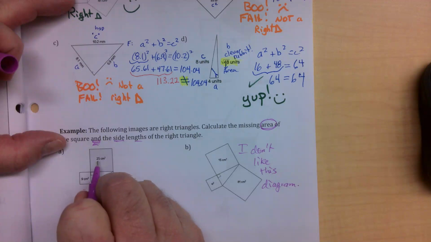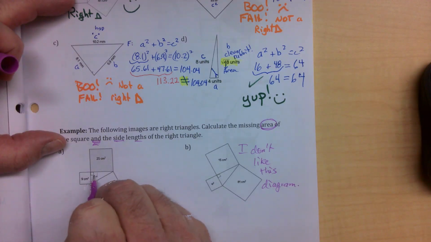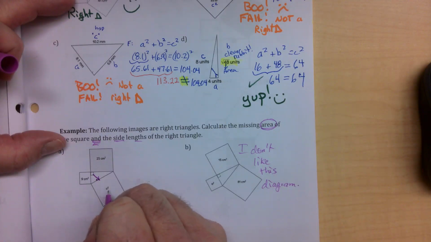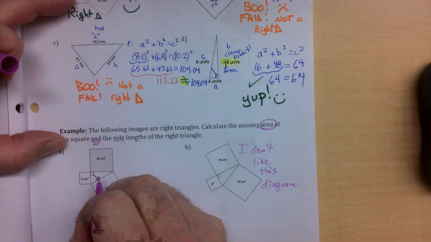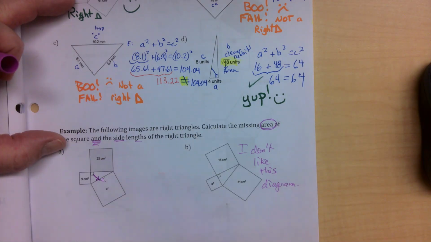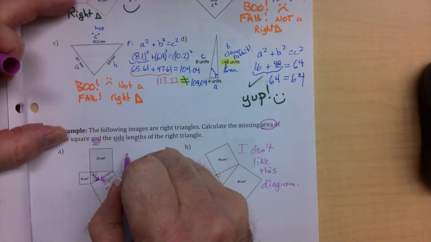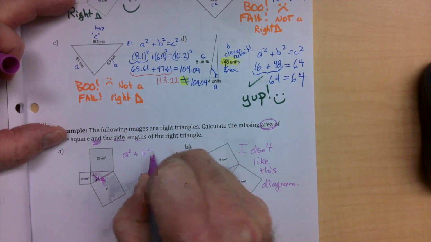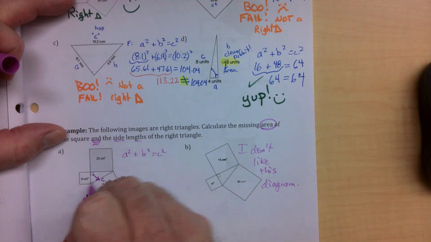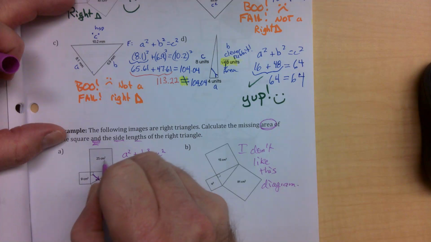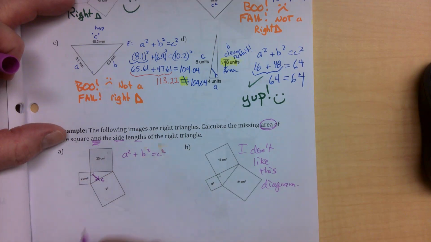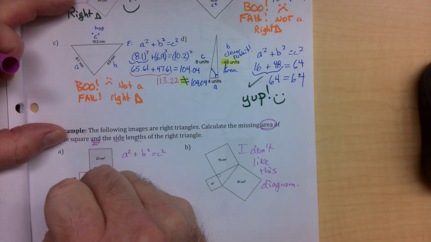25 centimeters squared, 9 centimeters squared. What was my trick? Always take the arrow, point it at the hypotenuse, and it literally says C squared, so you know that the side length is C. So calculate the missing area. That's pretty straightforward. It doesn't matter which one is B or A, so I'm just going to call this A and B.